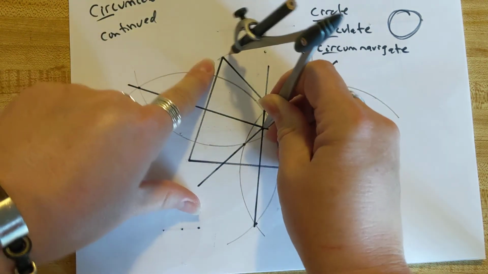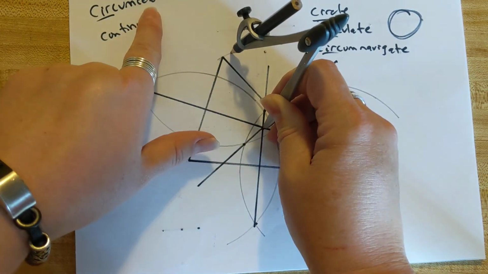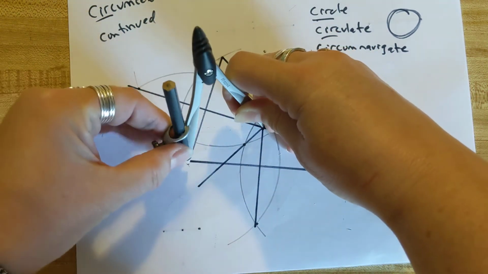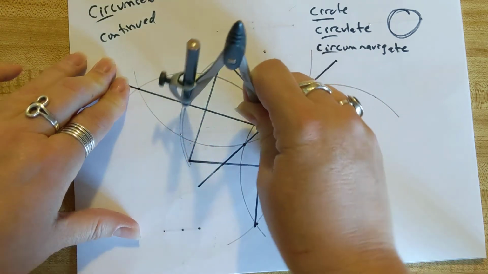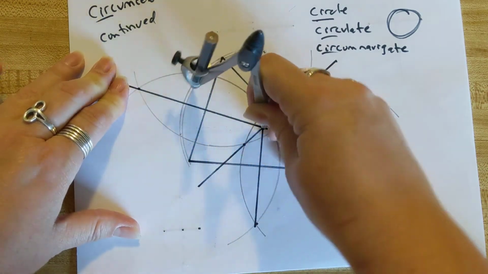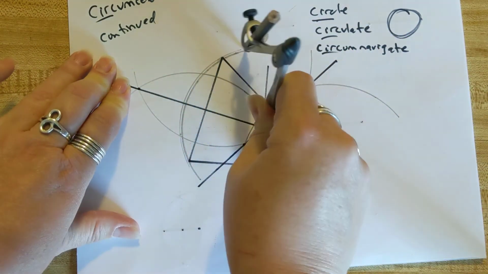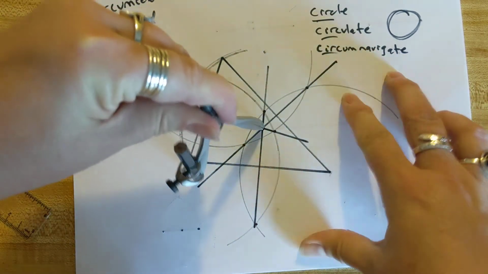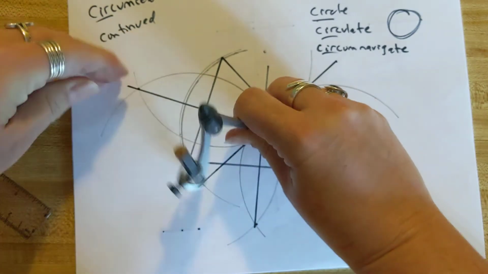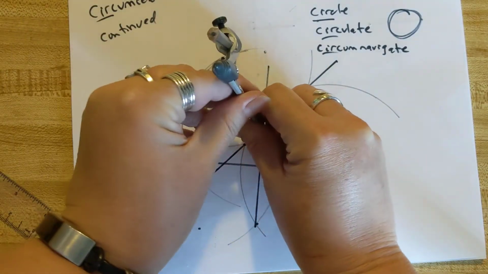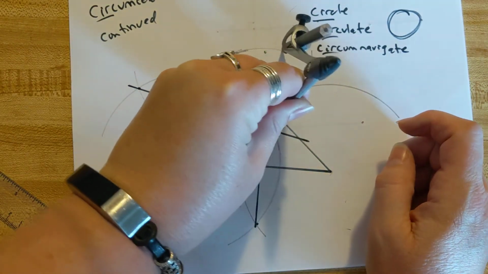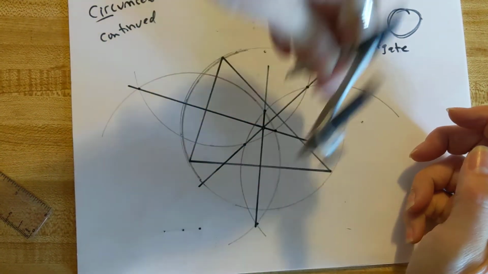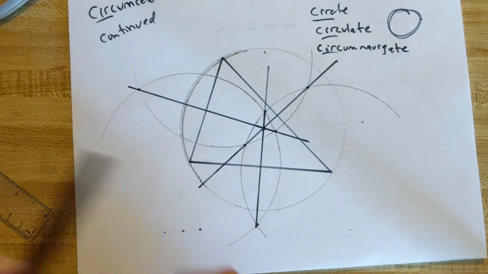If I use circumcenter as a center and I draw this circle going around, whoops, let me adjust that again. Well, I can see I'm off a little bit because I didn't hit both of those exactly. But close.